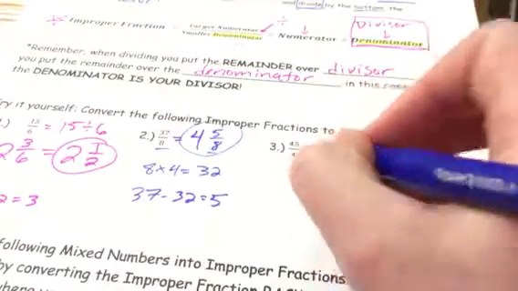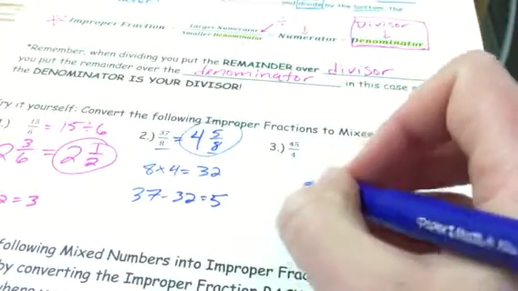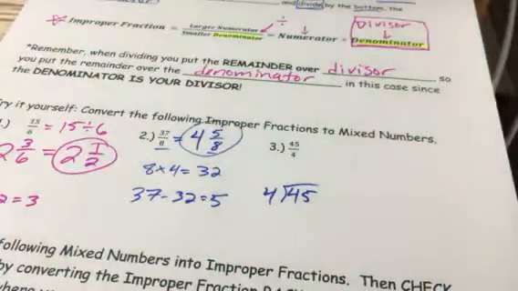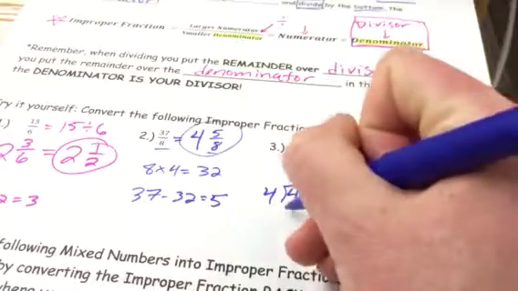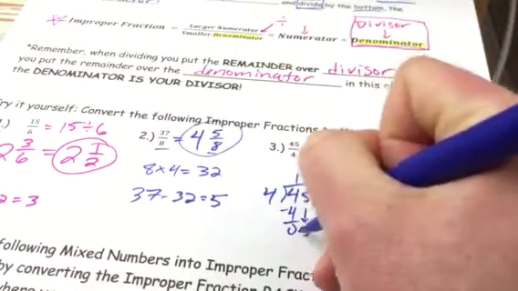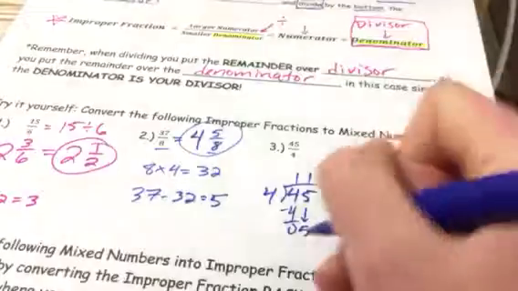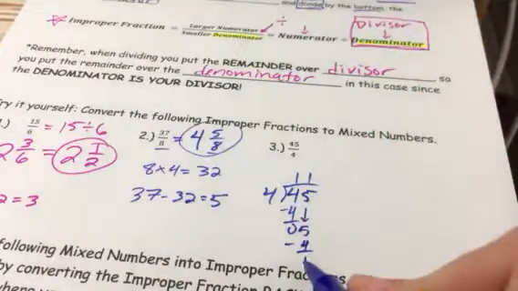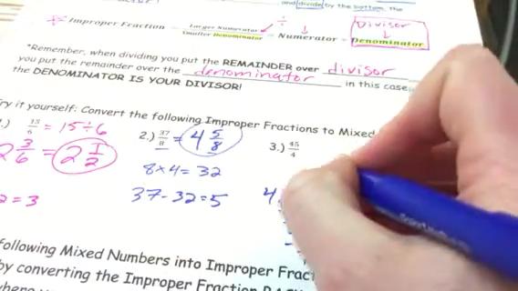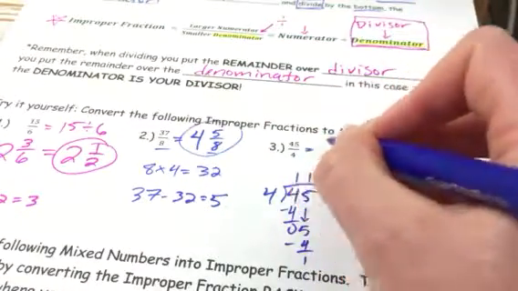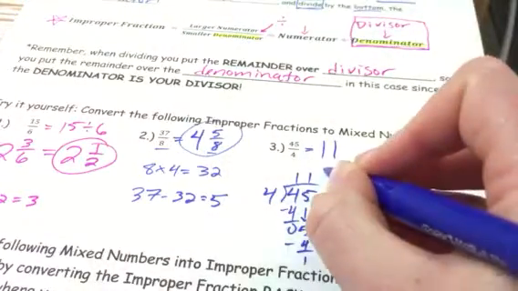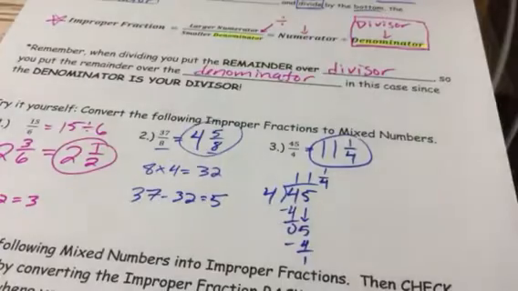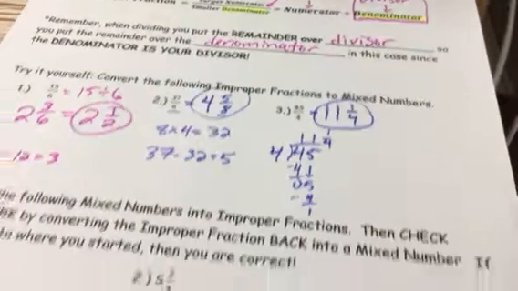45/4. I need to know how many times 4 goes into 45. Now, if you're having trouble doing this mentally, don't worry. You can go ahead and set this up for long division. There's no problem with that. There's no issue there. 4 goes into 4 once. 4 goes into 5 one time. Okay, I have a remainder. I'm going to put the remainder over divisor. So it goes in 11 times. So this is equivalent to 11 whole times. And there is 1/4 remaining. It goes in 11 whole times, and there's 1 additional quarter.